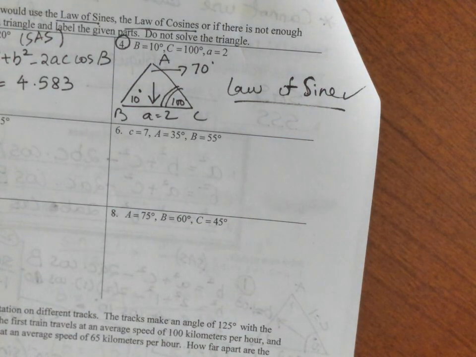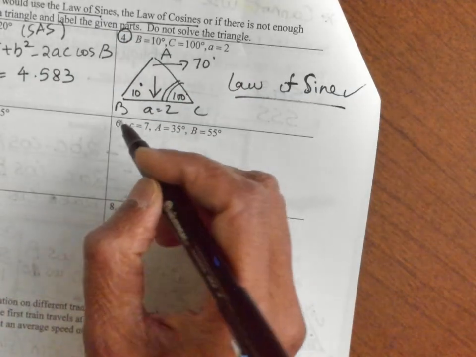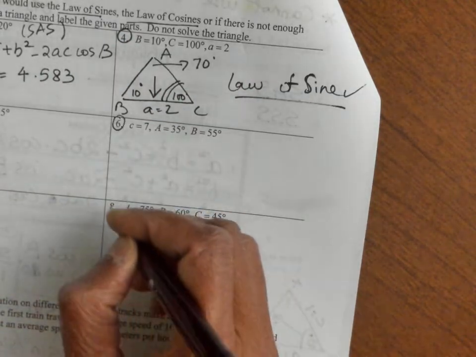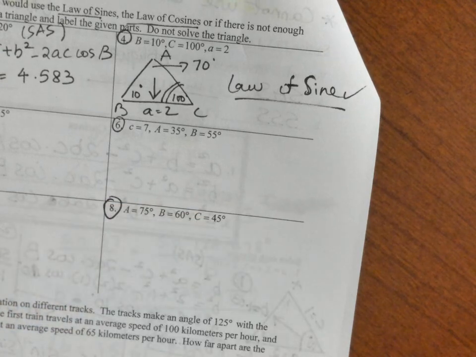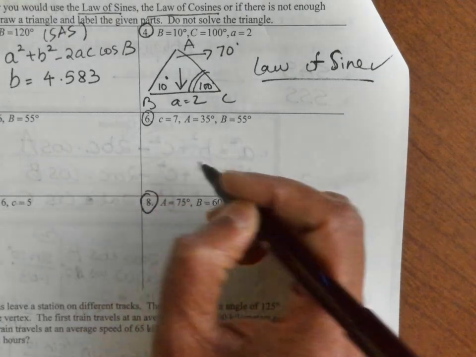I want you guys to look, even if you don't solve it completely, at 6 and 8. Just tell me how you will solve it. Tell me which law you will use for 6 and 8. So draw the diagram, because unless you draw the diagram you won't know, and see what jumps out at you.